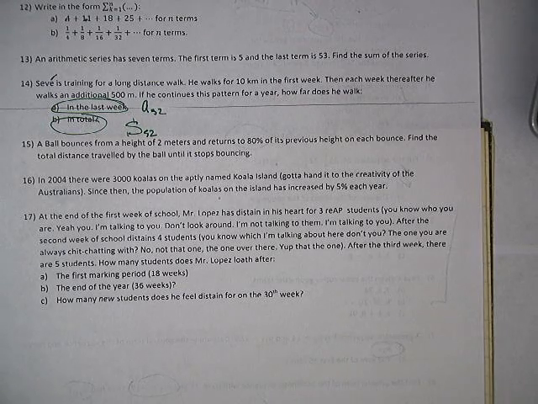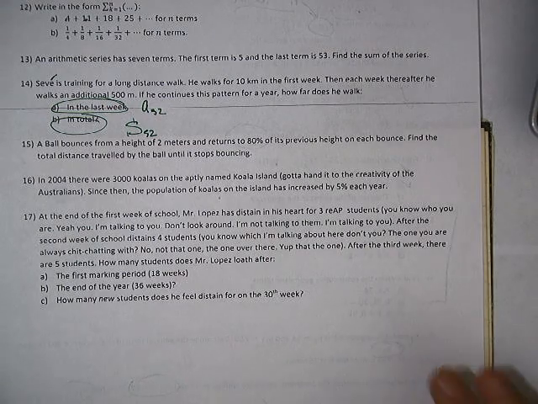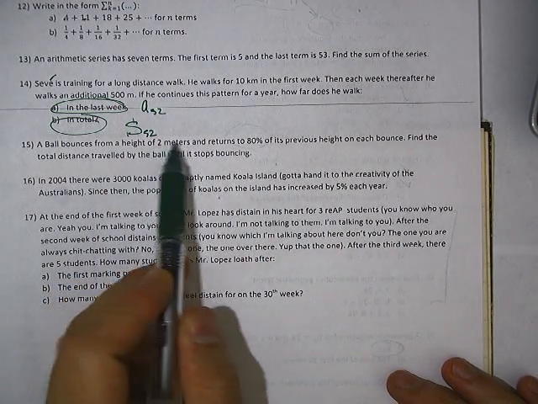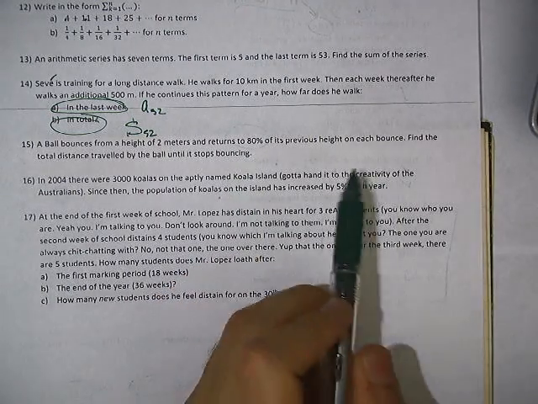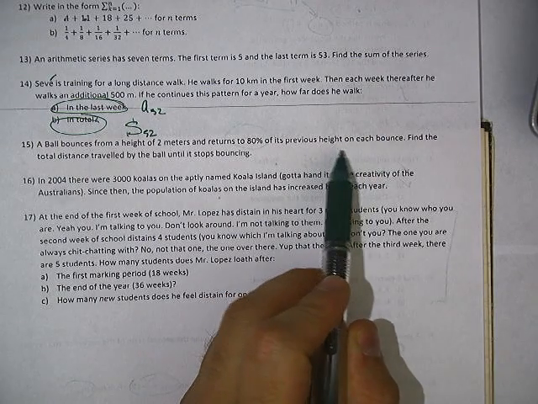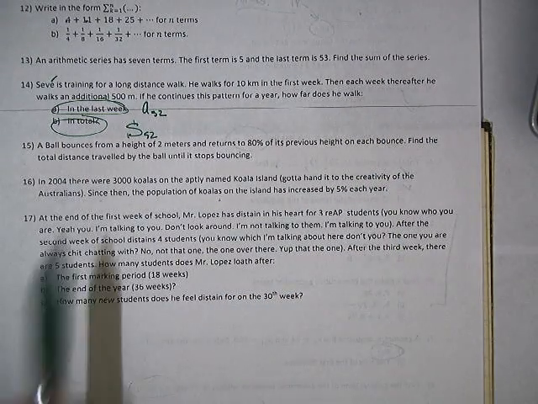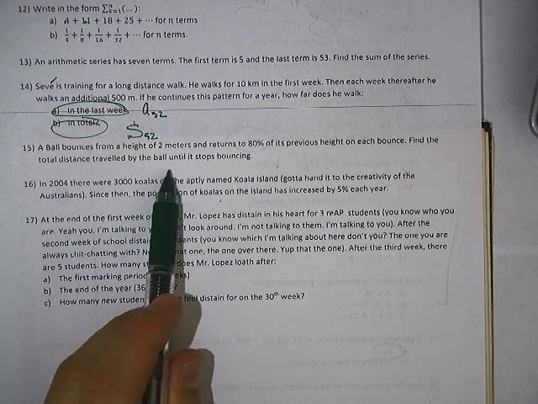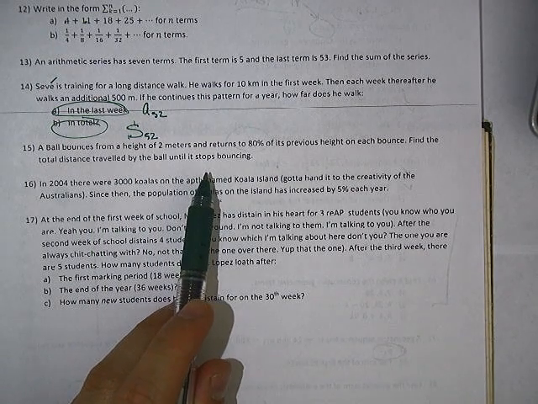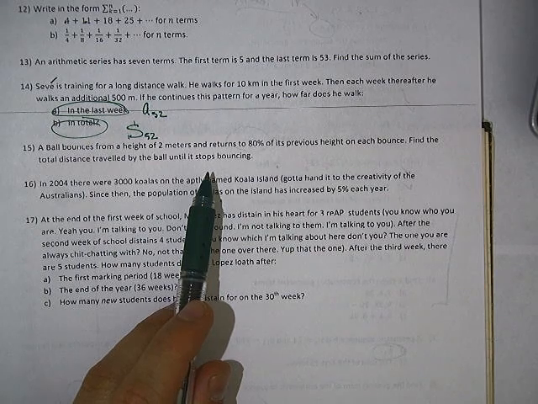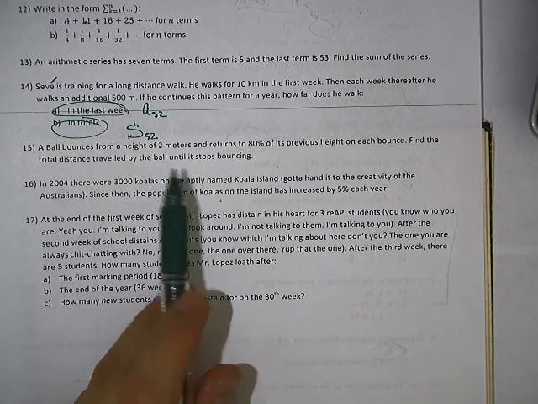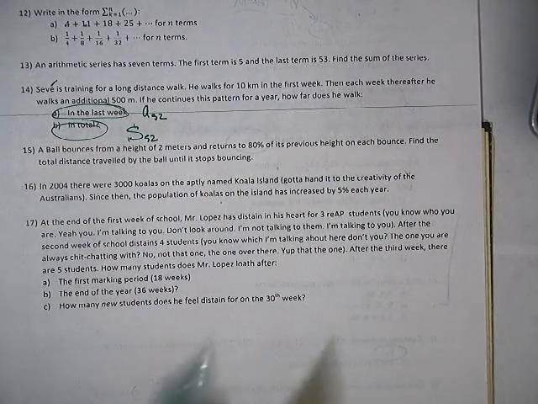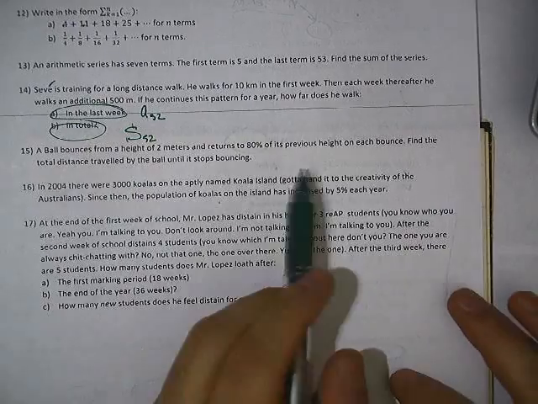So for number 15, you really want to focus on what's happening with that sequence. A ball bounces from a height of 2 meters and returns to 80% of its previous height on every subsequent bounce. Find the total distance traveled by the ball until it stops bouncing. That's not possible. Yeah, it's always going to keep bouncing. But we're going to figure out how to get around this until it stops bouncing business pretty easily.